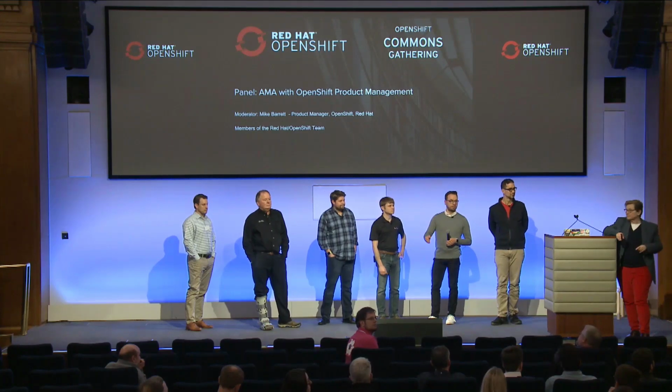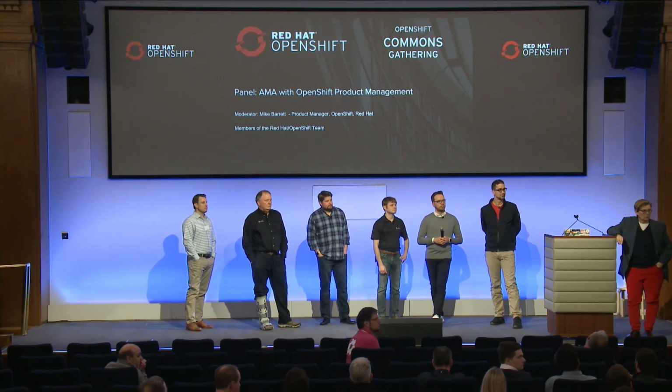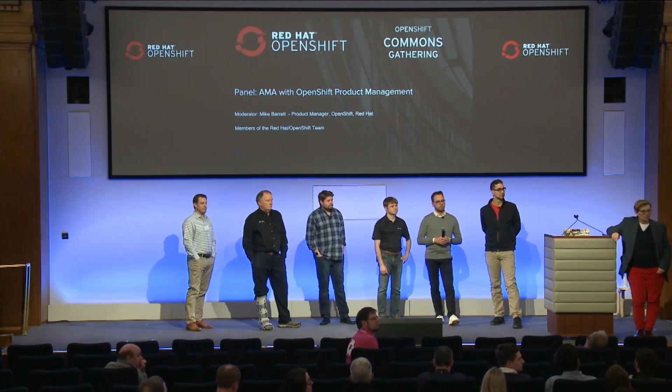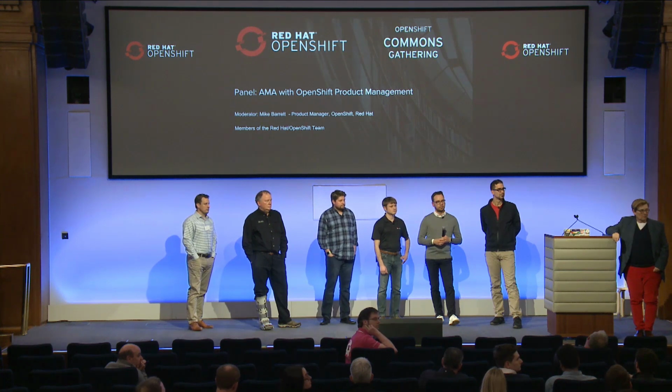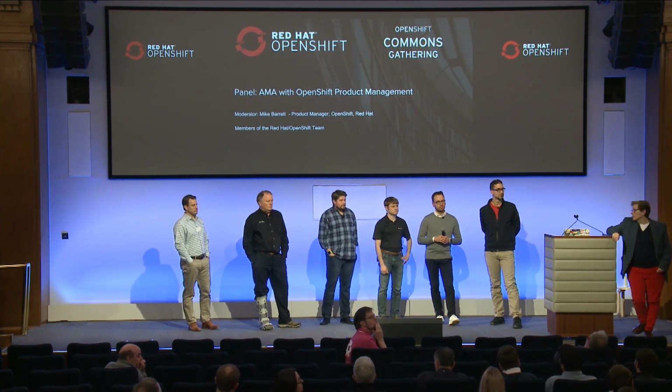We found the latest version of OpenShift 3 harder to install on an air-gapped environment than previous versions. So with your enhanced installer for version 4, how is that going to be compatible with truly air-gapped environments?